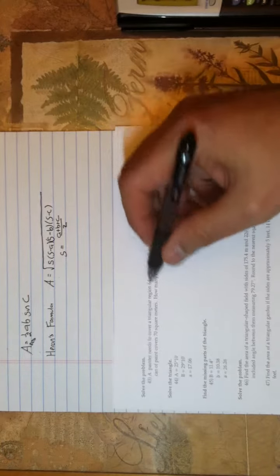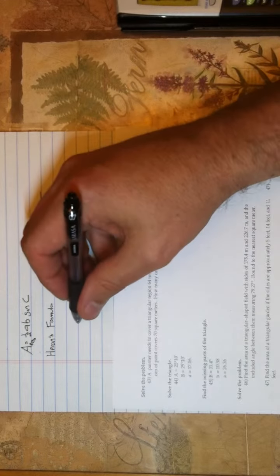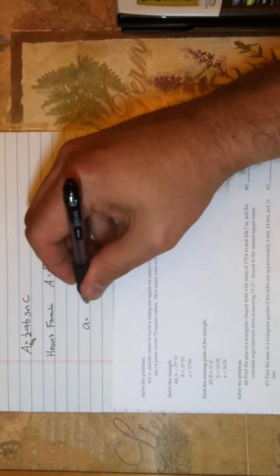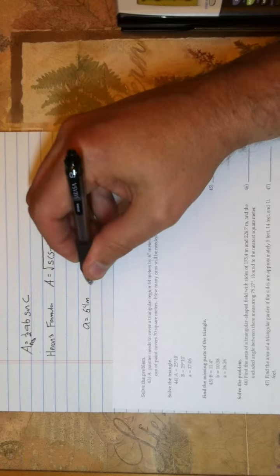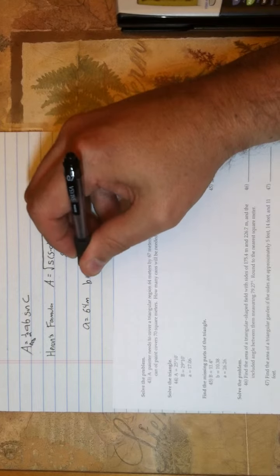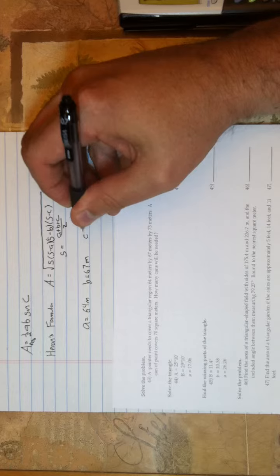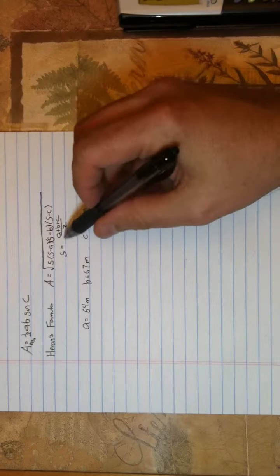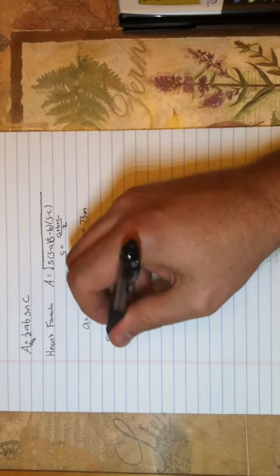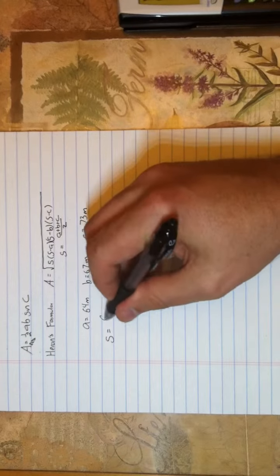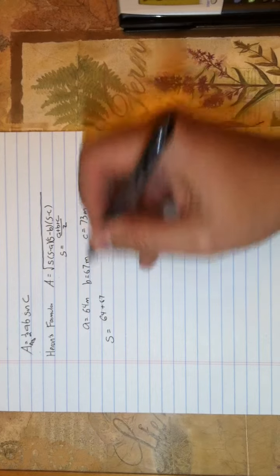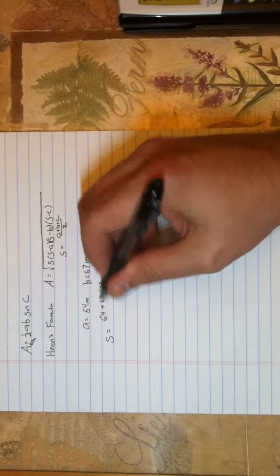Let's write down our given information, our different sides. They're A, B, and C, and it doesn't matter which one is which. So A is 64 meters, B is 67 meters, and C is 73 meters. Now I can find the area according to this formula. The first thing I need to do is find out what S is. It's 64 plus 67 plus 73 over 2.